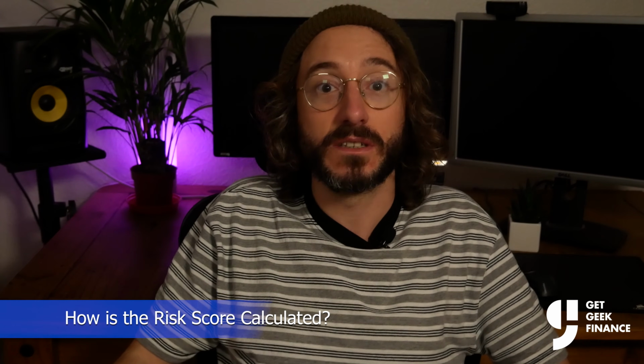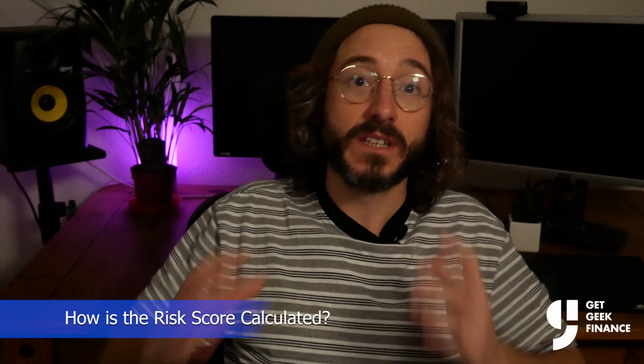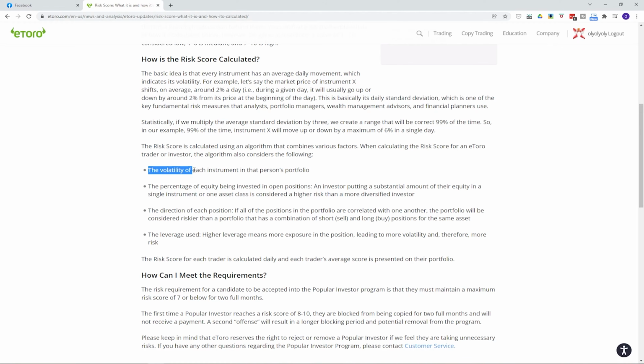So how is the risk score calculated? The Etoro risk score for each trader is calculated daily, using an algorithm that combines various factors. The algorithm considers the volatility of each instrument in that person's portfolio, which is how much each asset goes up and down. Every instrument has an average daily movement, which indicates its volatility.